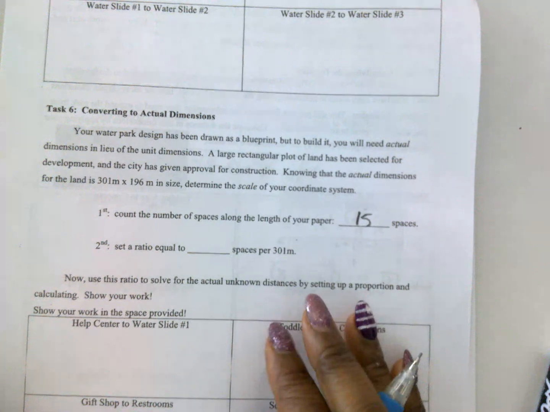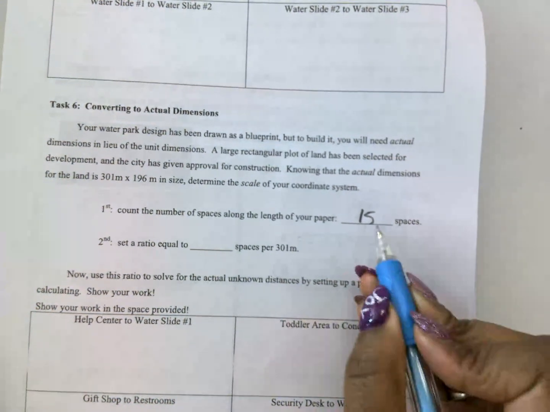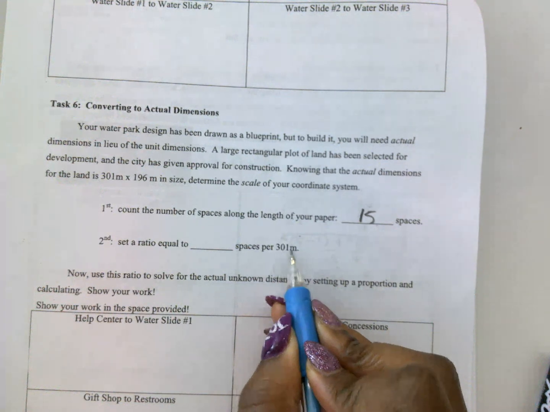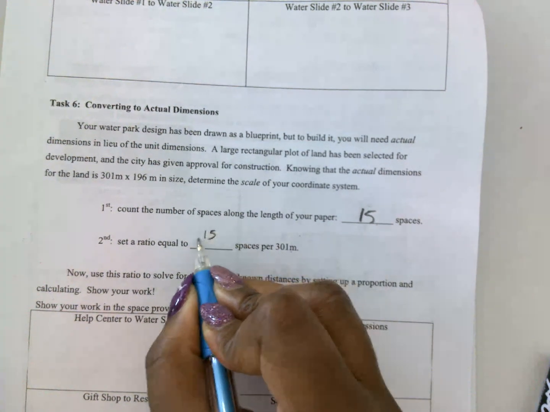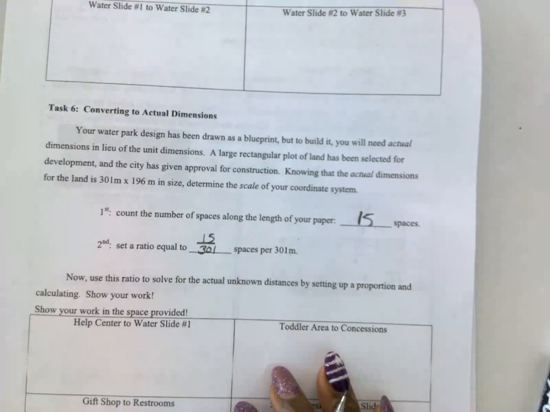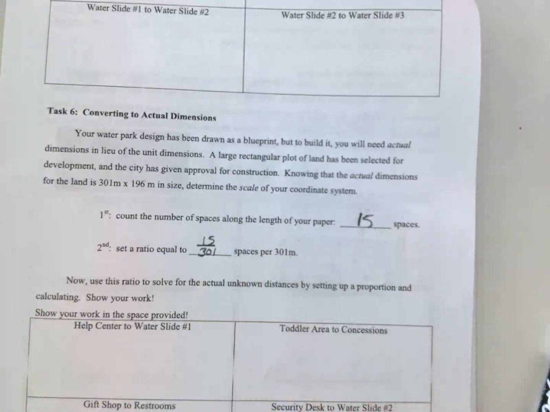So now my ratio is going to be whatever this is over 301. So mine is 15 over 301. Yours is going to be whatever this number is over 301. Please write it.